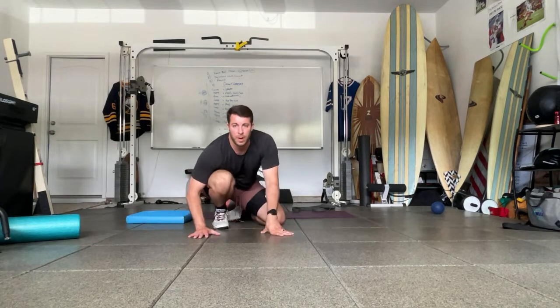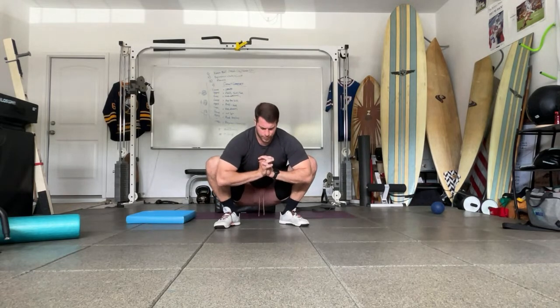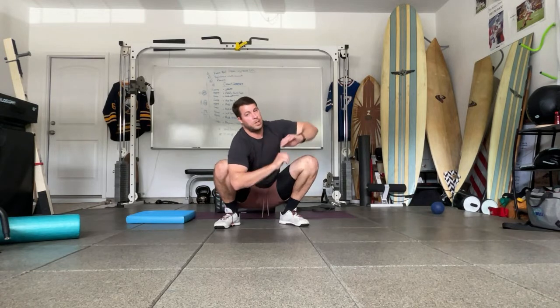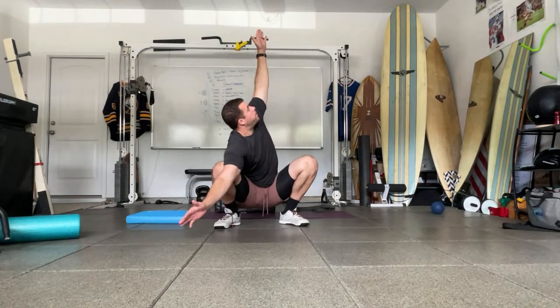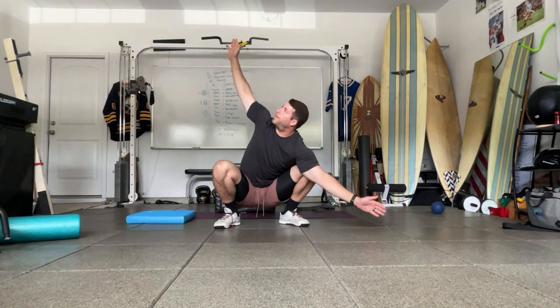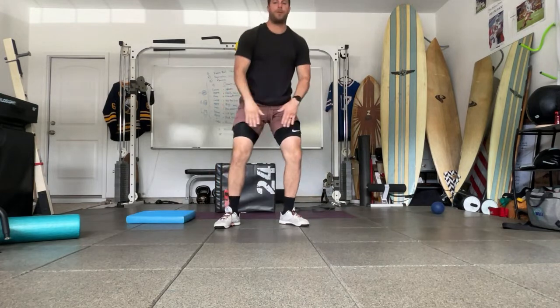Now we're going to get into a squat position. Breathe. You can rotate here. And then stand up. Okay.